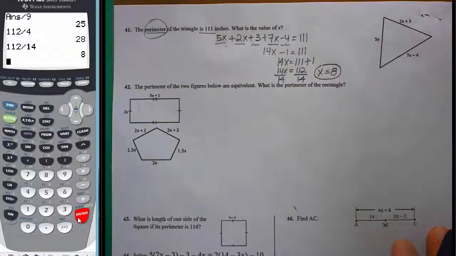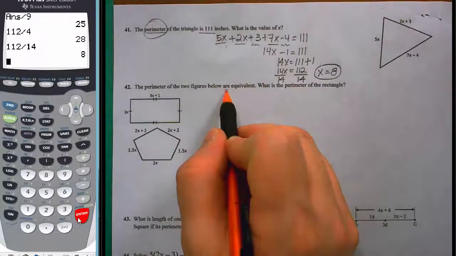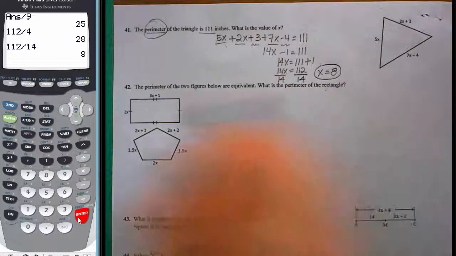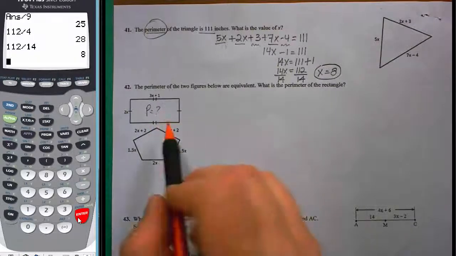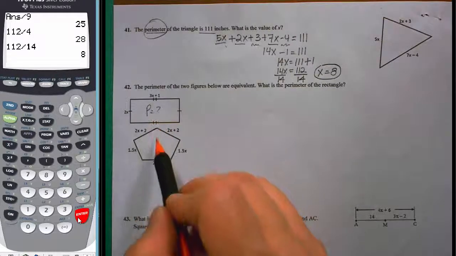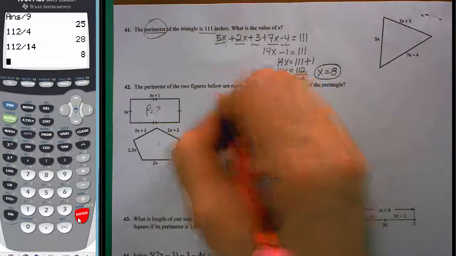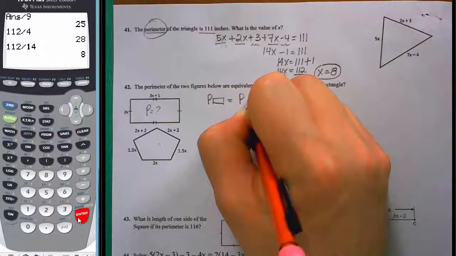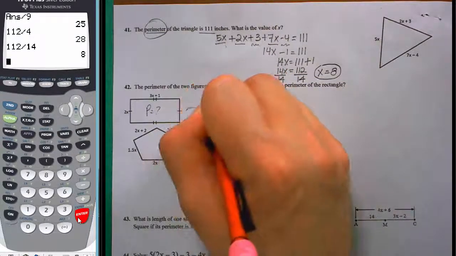Okay? The next problem talks about perimeter, but it says the perimeters of the two figures below are equivalent. What is the perimeter of the rectangle? So basically the question is, what's the perimeter of this? But in order to do that, we need to find the value of x. They say that the perimeter of this rectangle is the same as the perimeter of this pentagon. So basically what I can do is say the perimeter of the rectangle equals the perimeter of the pentagon.